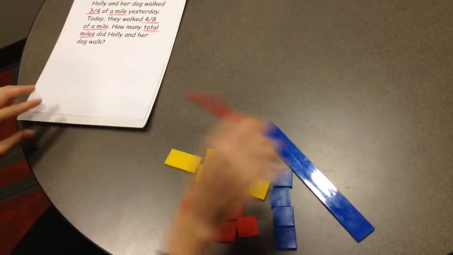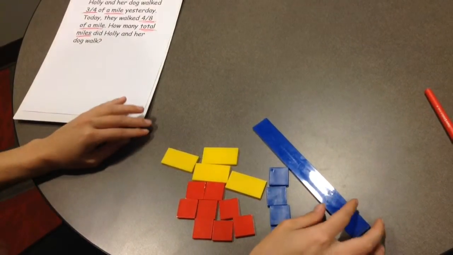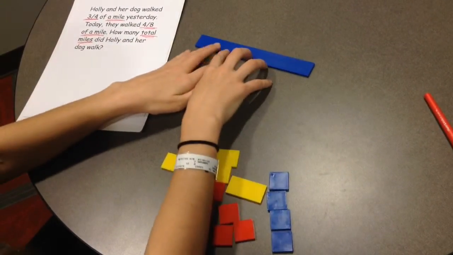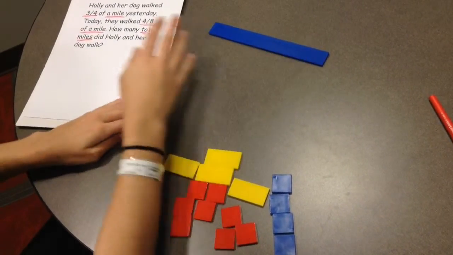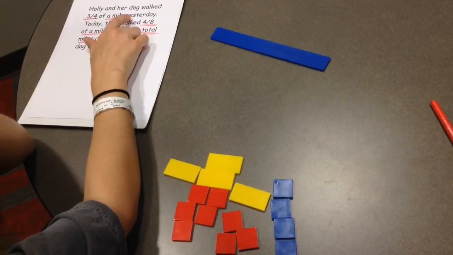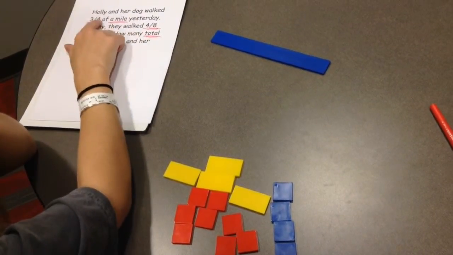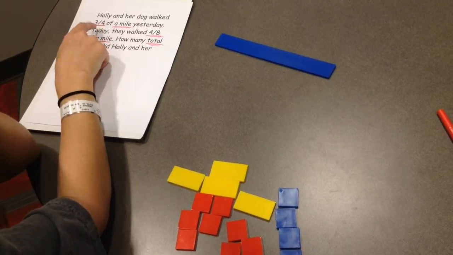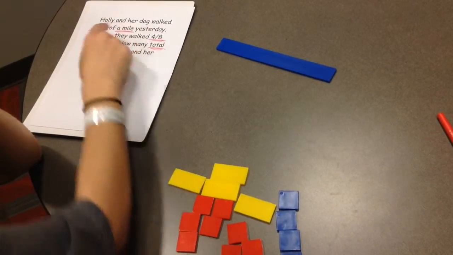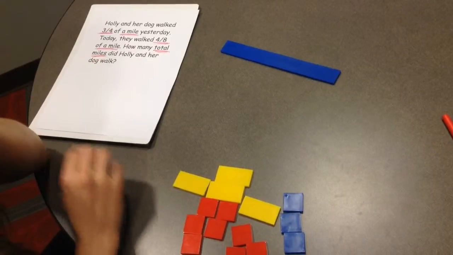So to do this word problem, we're going to be using the linear model. And this 1 rod is going to represent our 1 whole. This is our whole. And so we look at what she and her dog walked yesterday. It was 3/4 of a mile. So we look at our denominator and we see there's a 4. So we need to break this whole into 4 equal-sized pieces.